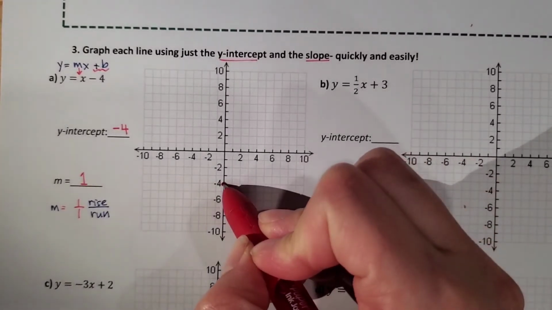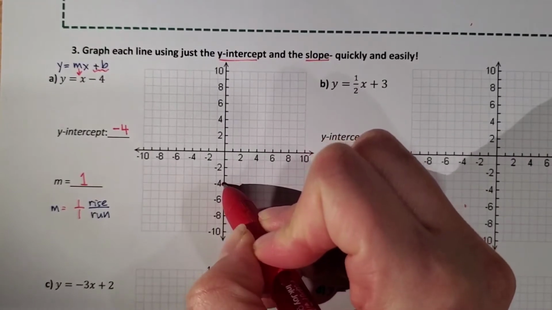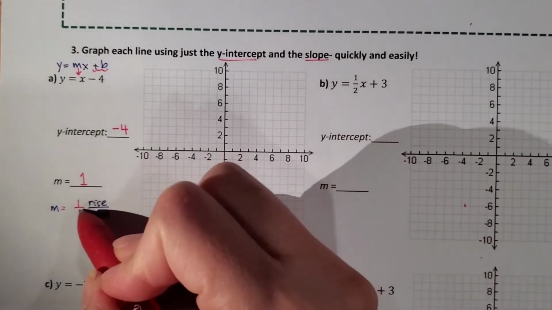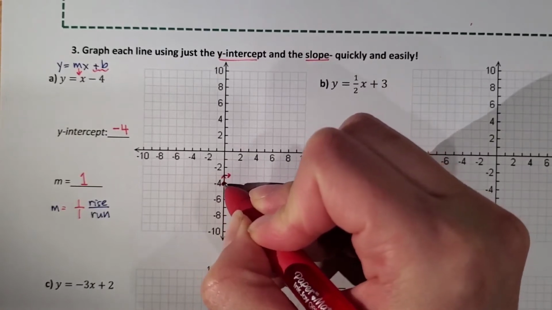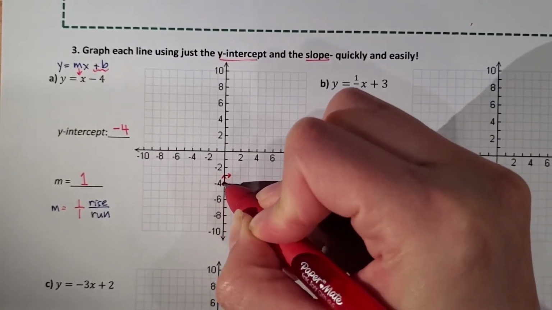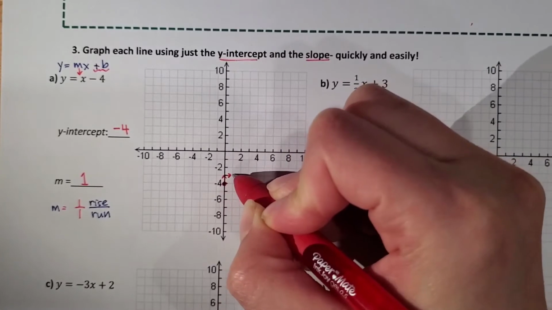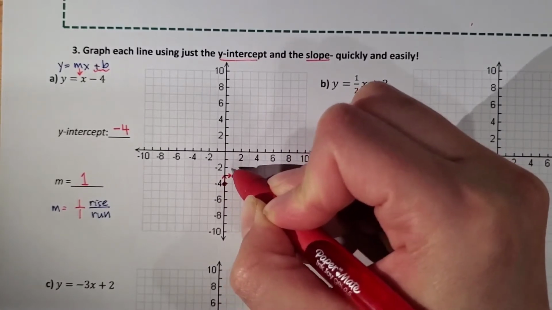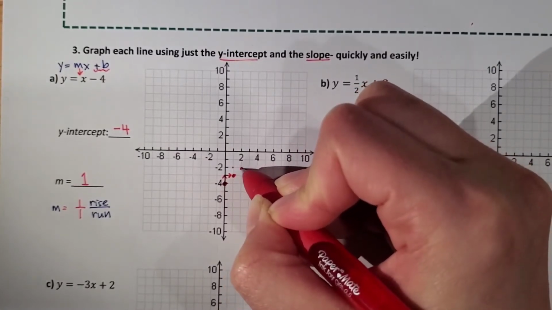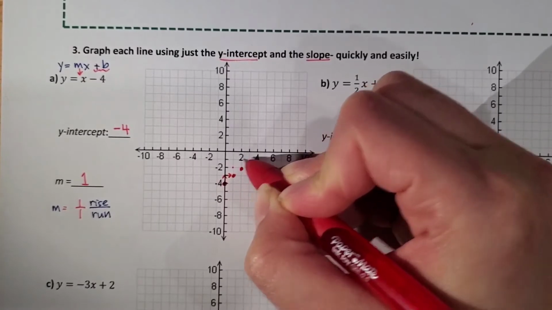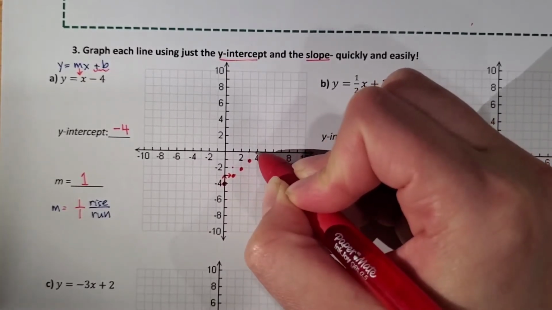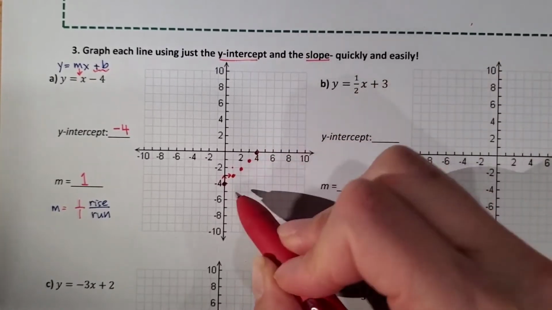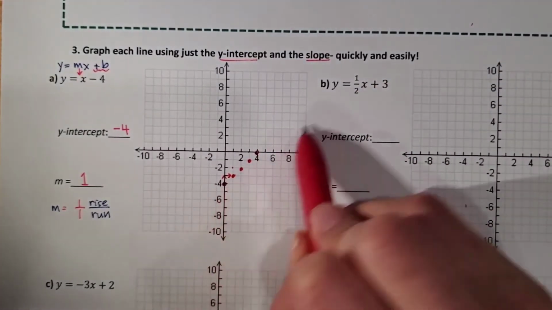Okay, so what you're going to do is move. We know this point exists, and we're going to go 1 rise, which is positive, and run 1, from where you started at the y-intercept. So up 1, run 1, there's your other point. Rise 1, run 1, there you go. Because it all increases by the same amount, it's going to make a line.